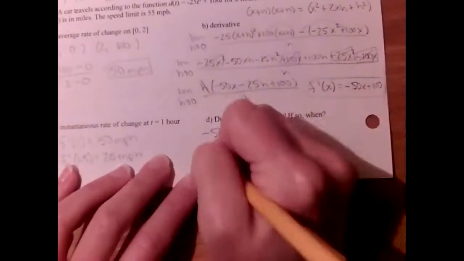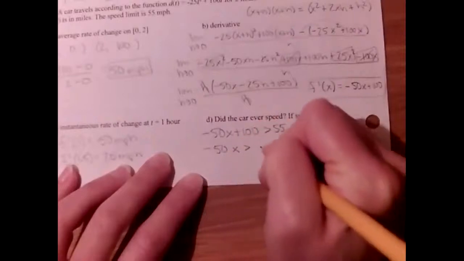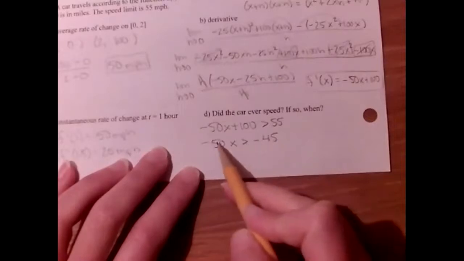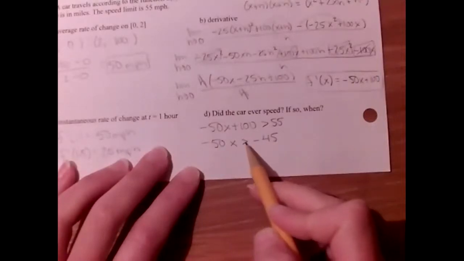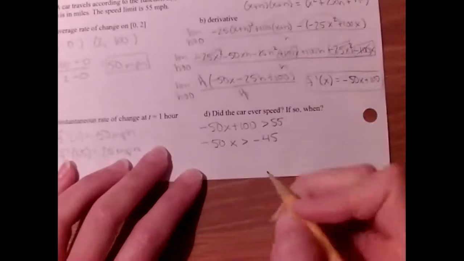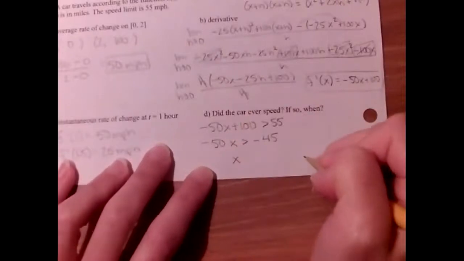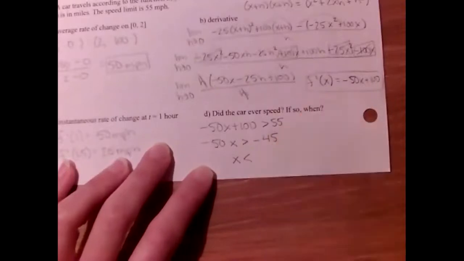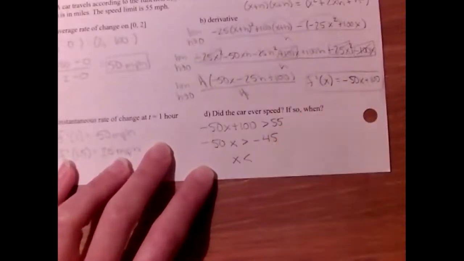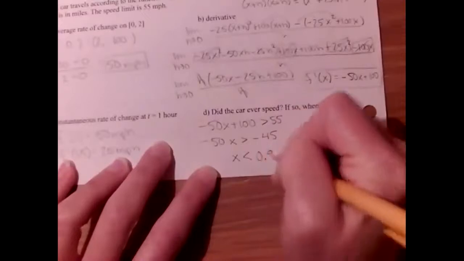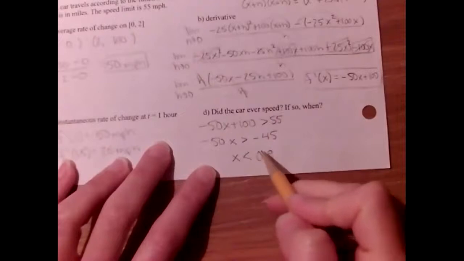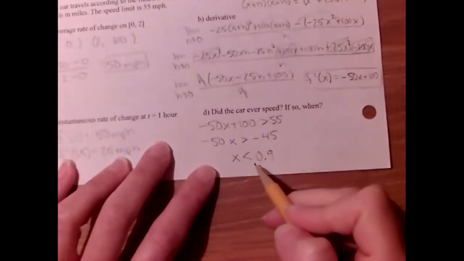So subtracting over the 100 will give us negative 45. And then we're going to divide by negative 50. Does anybody remember what we have to do when we divide by a negative? If we're doing an inequality, if we divide by a negative, what do we have to do? Yeah, good. Flip the sign. So x less than, all right, negatives cancel. 45 divided by 50 is 0.9. So we got an answer. If your times are smaller than 0.9 hours, the car was speeding.